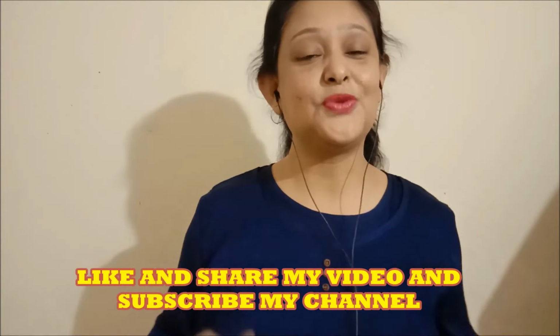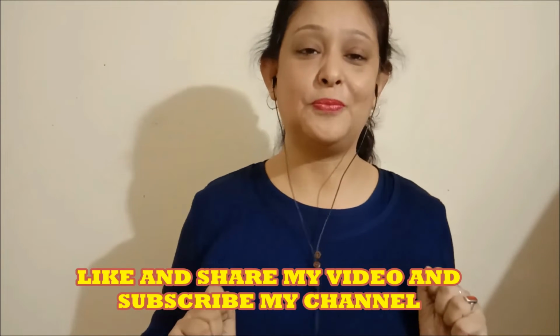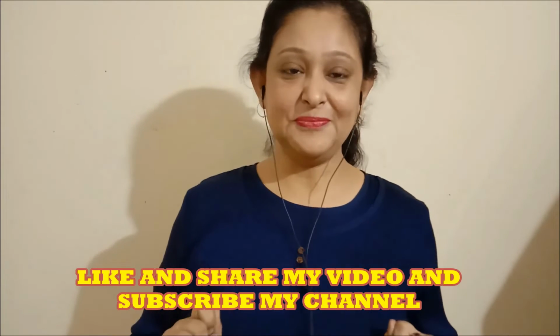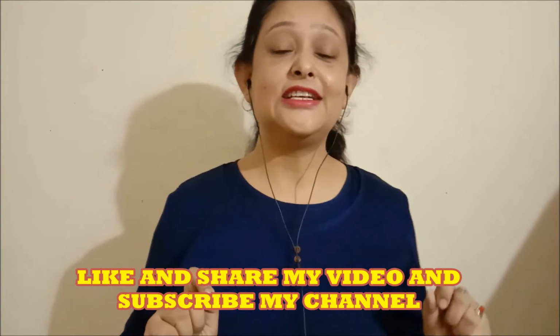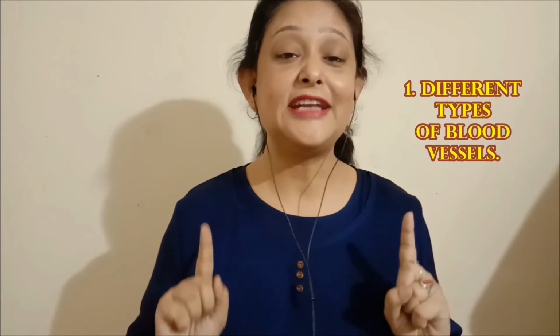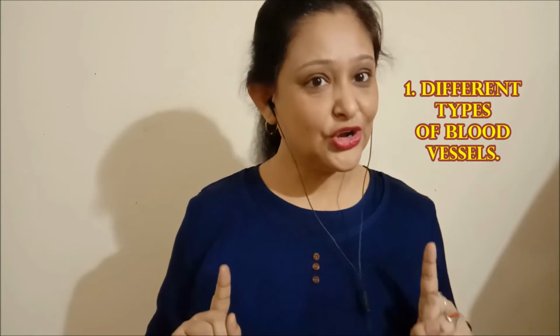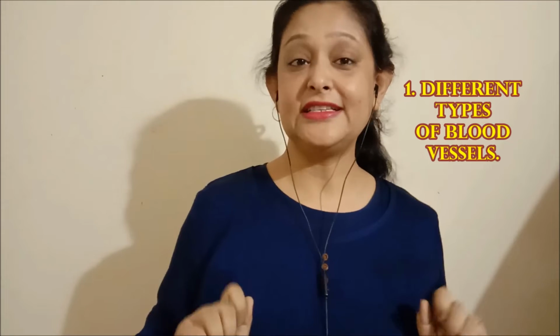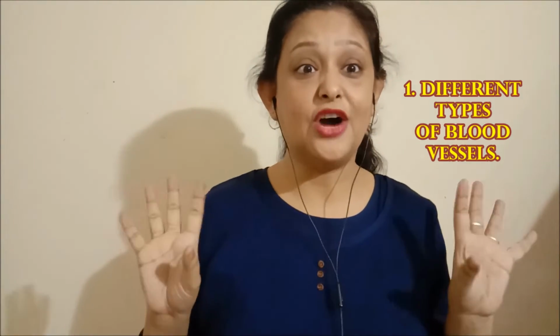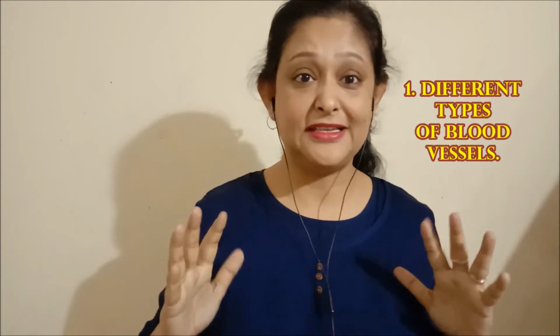So today I'm going to explore the third part of the circulatory system, and this part consists of two main learning objectives. The first is the different types of blood vessels: how the blood spreads throughout the body, how it is moved from one place to another and controls the function of the different parts. And the second topic is the circulatory pathway.